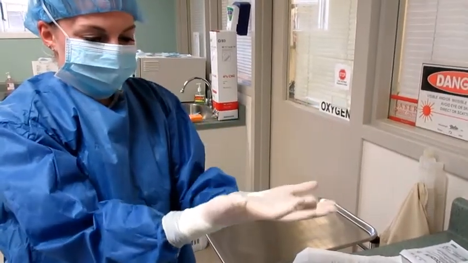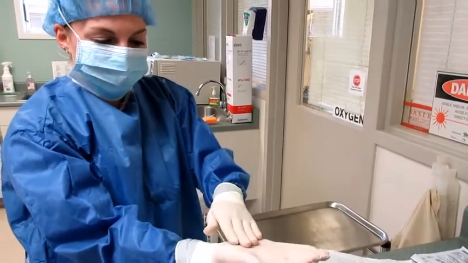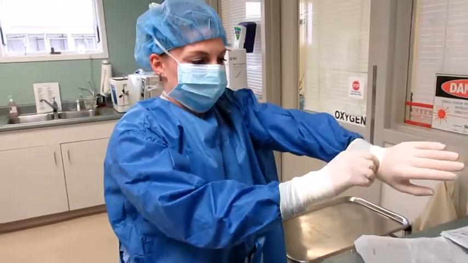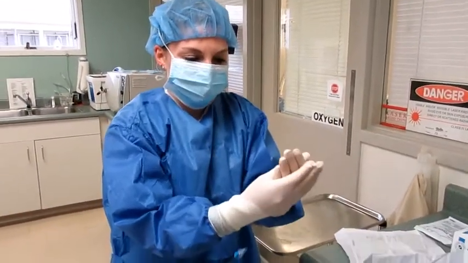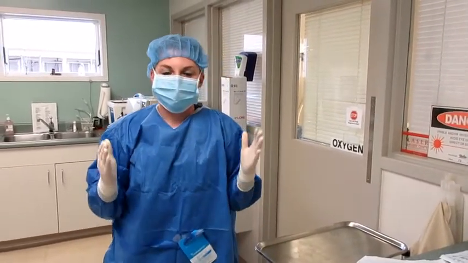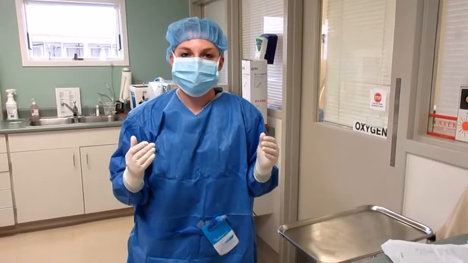So there's also a method where you can place the glove palm to palm, thumb to thumb, and flip over. But with this method still, our hands don't come out of our sleeves, and we're doing a closed gloving. And now we are ready to start surgery.